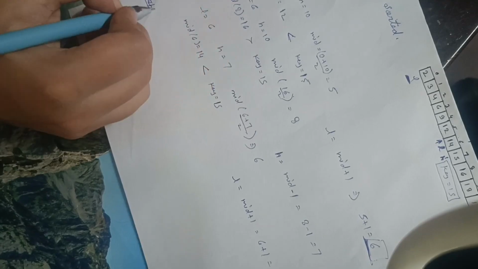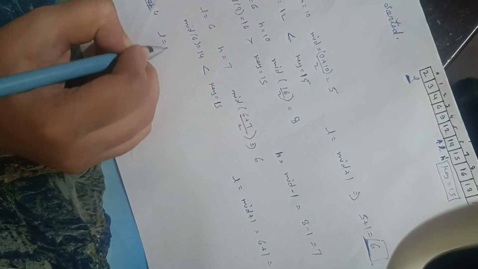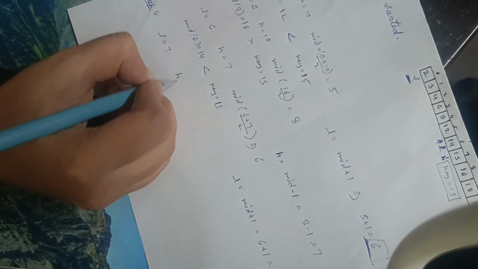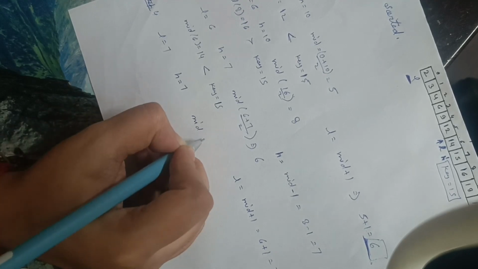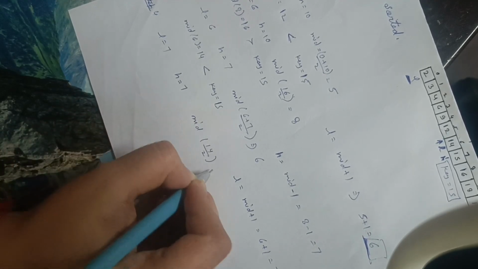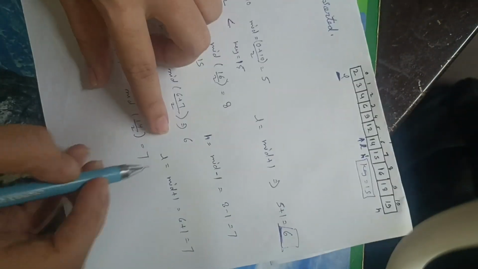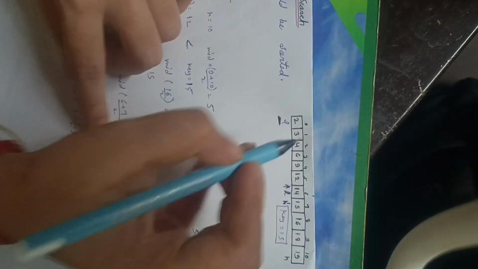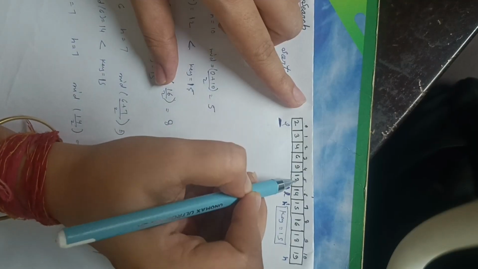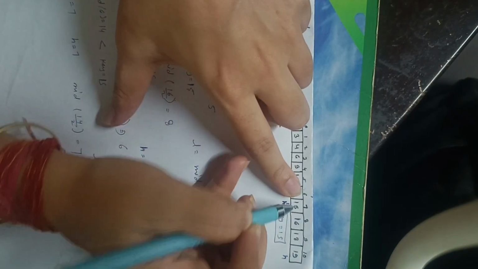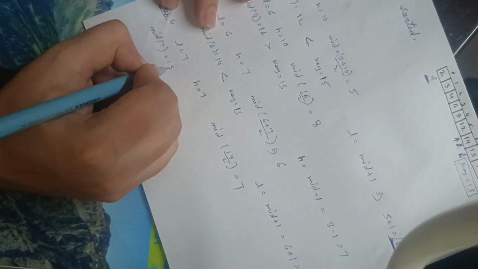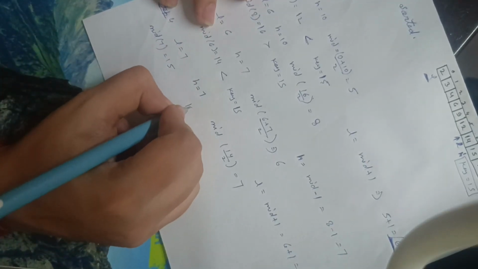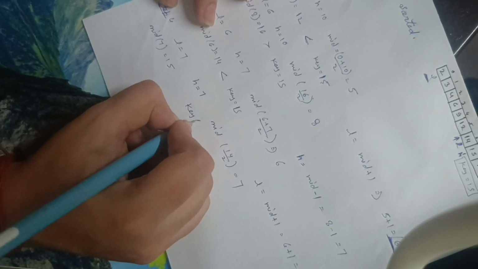In step 4 we have lowest equal to 7 and highest equal to 7. Now mid will be 14 divided by 2, which is 7. Now we just check which element is at the 7th index: 0, 1, 2, 3, 4, 5, 6, 7. Here it is 15, so mid 7 equals 15, and our key was 15.